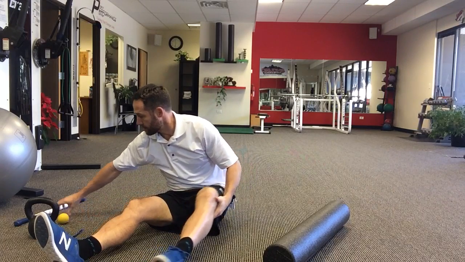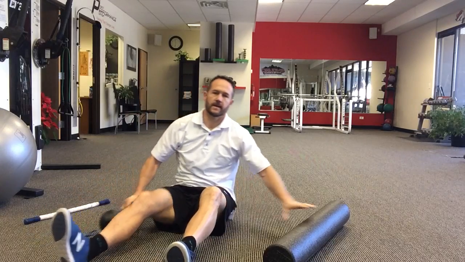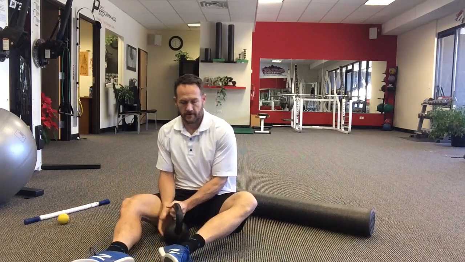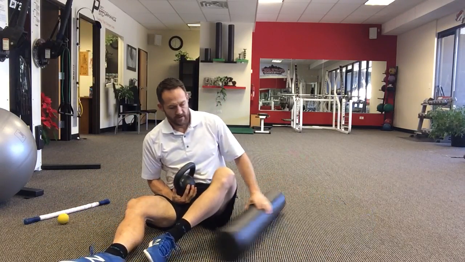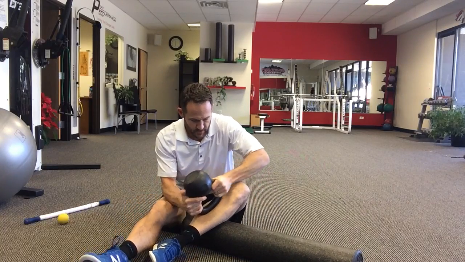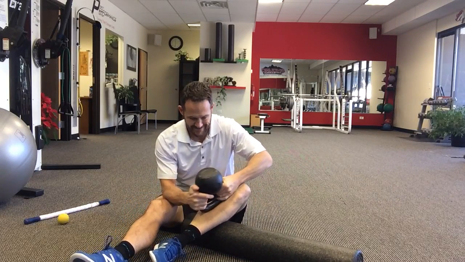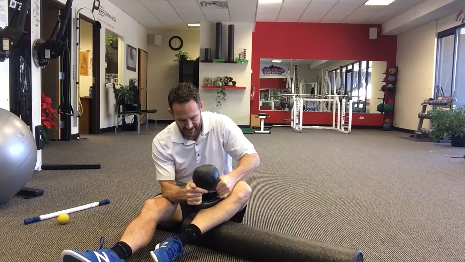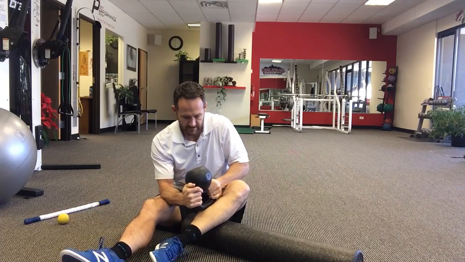Other things you can do is take a kettlebell, turn it upside down. You can put this foot here, just like such, and you're just going to roll through some of the medial gastroc stuff. Like I got a spot in here that I've been working on with this thing.